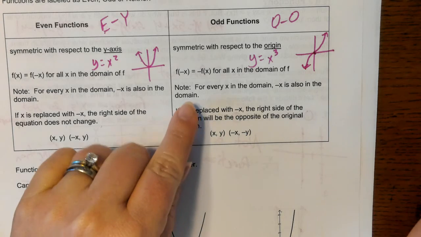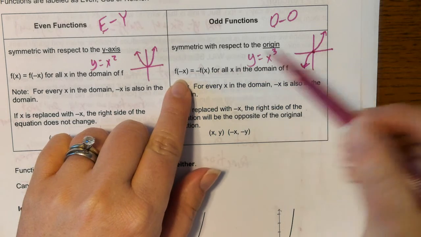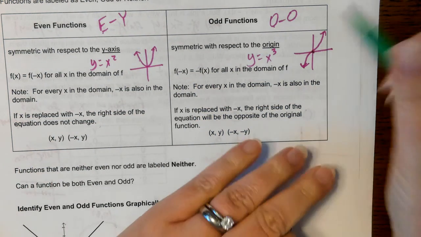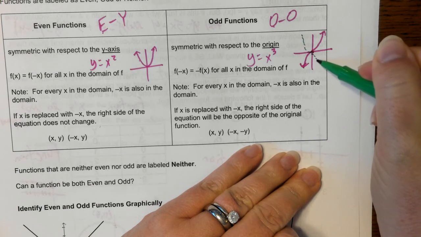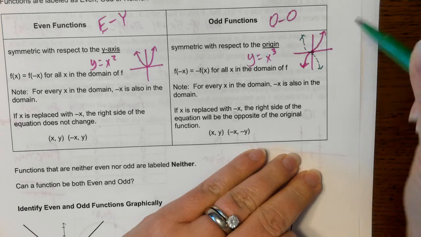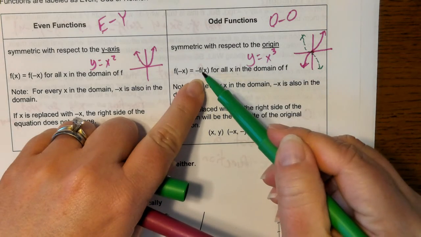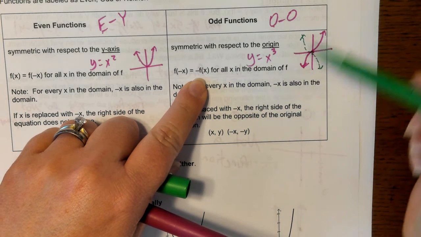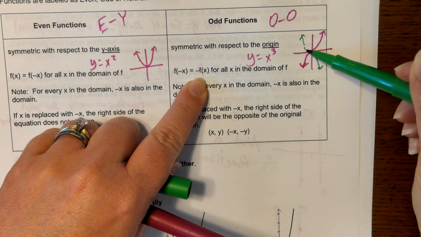Another way to check that algebraically is to say, okay, well, what is f of negative x? Now remember, f of negative x flips it over the y-axis. So f of negative x would cause this part to flip up this way, and this part to flip over this way. Well, that doesn't match the original, but then notice I say, okay, well, negative f of x. Remember, if we put the negative outside the x, it's going to cause it to flip vertically. So this top part would come down, and this bottom part would flip up.